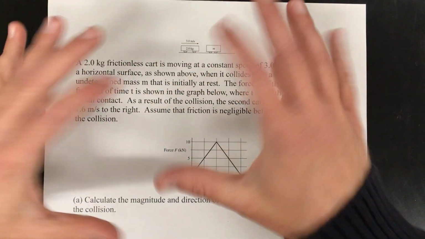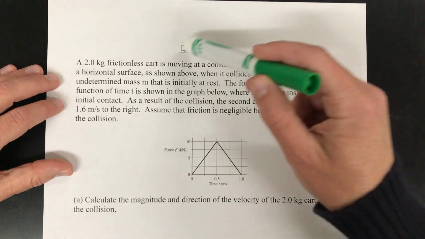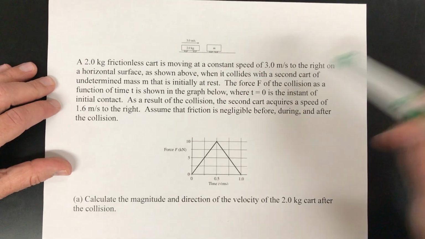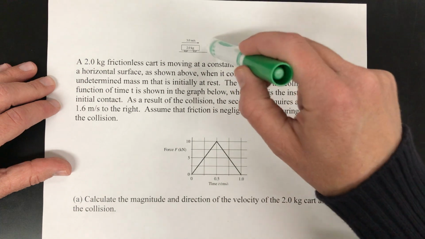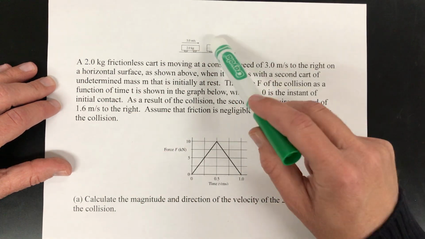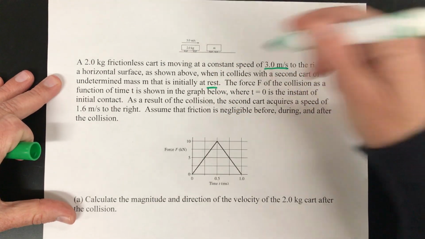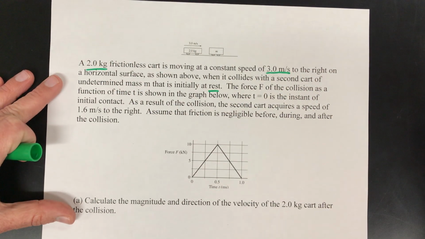Hey everybody, let's look at this one from 2002 here. We've got a 2 kilogram frictionless cart going at a speed of 3 meters per second to the right on a horizontal surface. It collides with this second cart, undetermined mass m, that's initially at rest. That's probably going to be important there, as is this 3 meters per second, as is this 2 kilograms there.